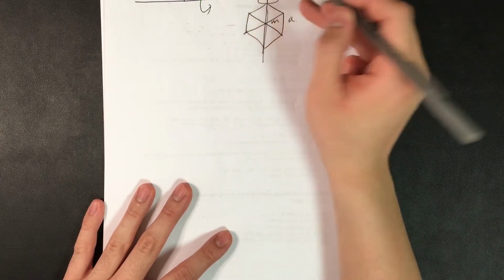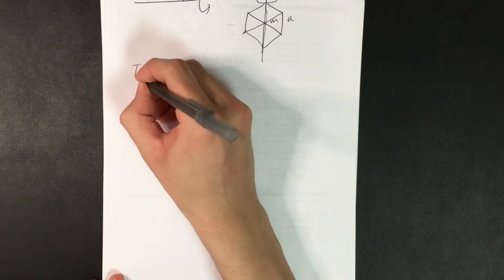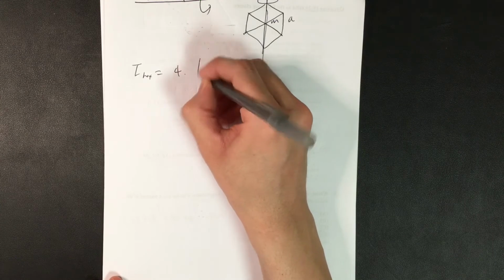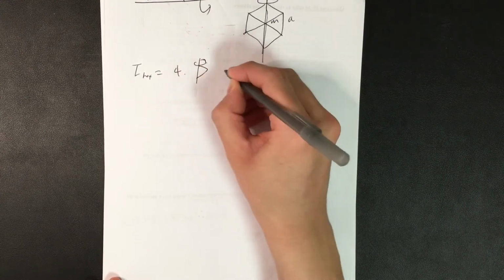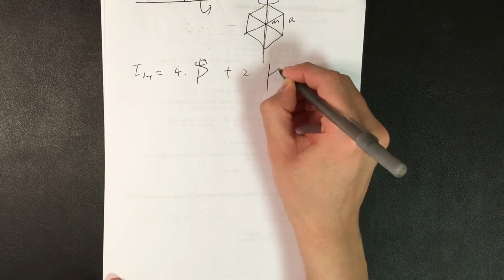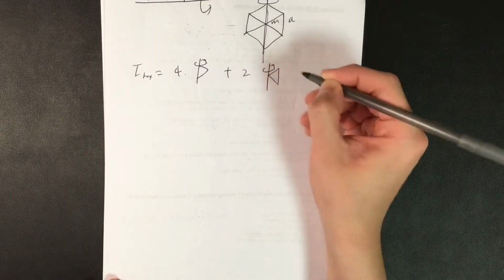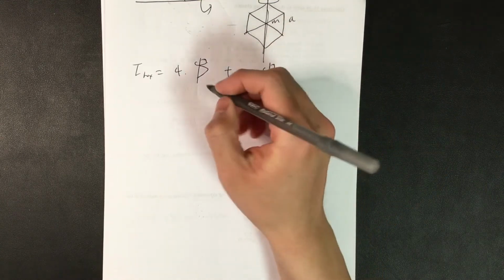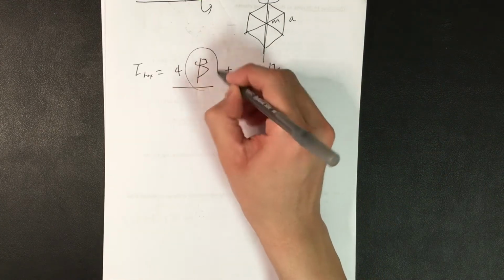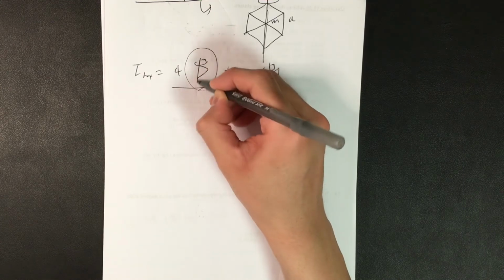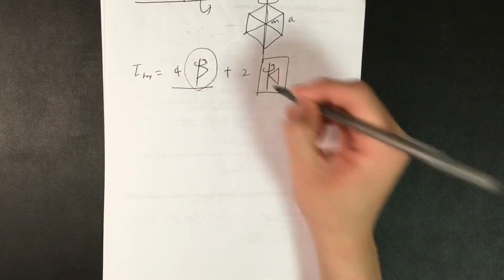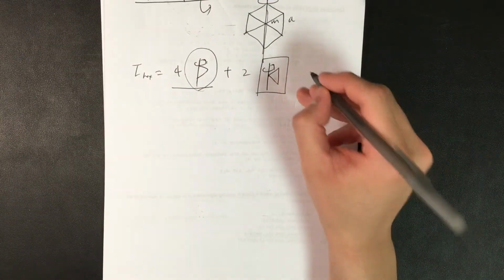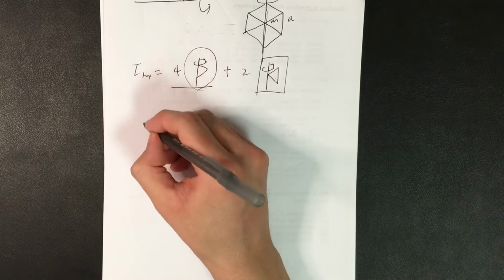so it looks like 6 different triangles, in which I've noticed that the inertia of this hexagon equals 4 times the inertia of this triangle along this side, plus 2 times the inertia of the triangle that is rotated along its vertex. So since I know the inertia of the triangle that is spun along its side, I only need to calculate the inertia that is rotated along its vertex. And I'm going to use the parallel axis theorem in order to do so.